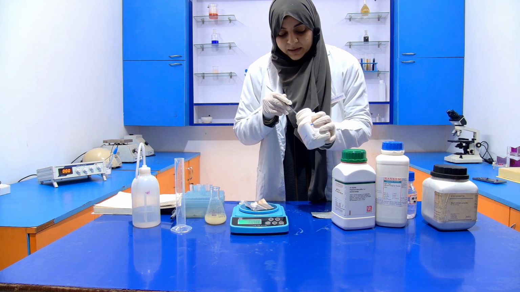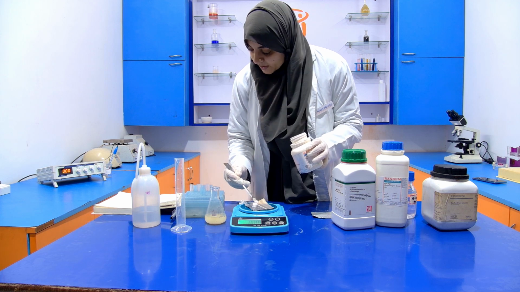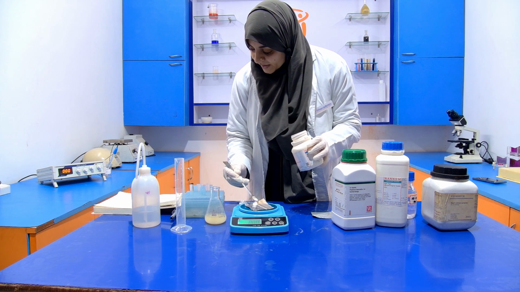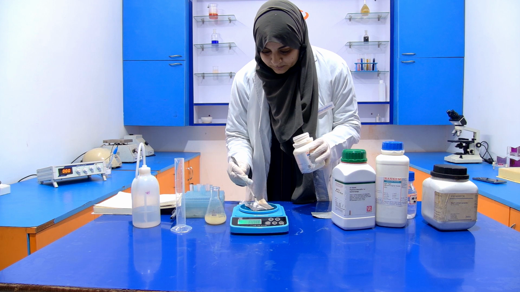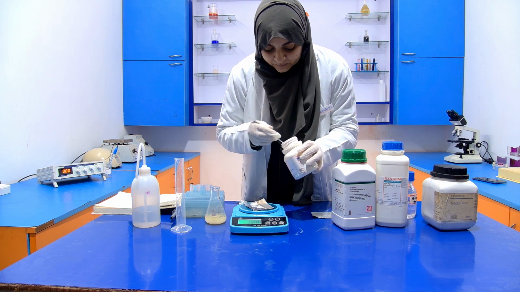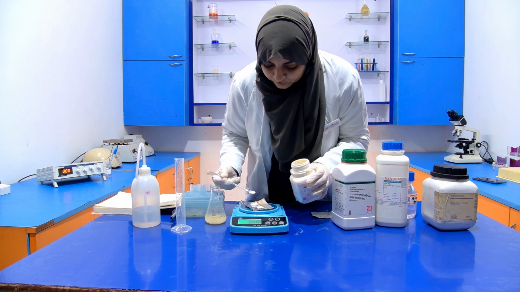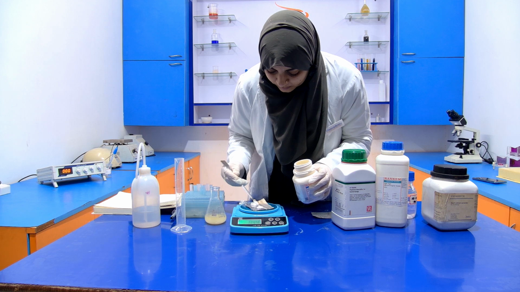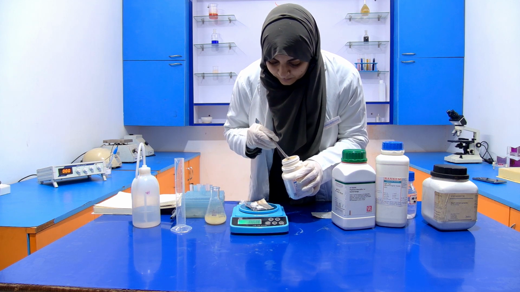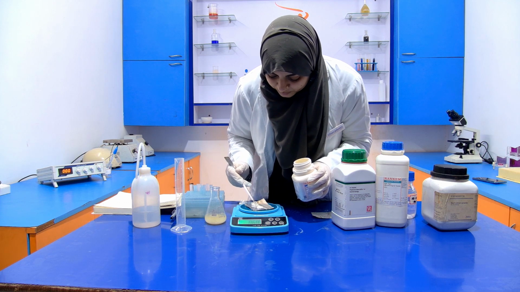After taring, we have to add NaCl, and it should be around 0.5 gram. 0.25, 0.44, it is 0.6, so we have to reduce it.